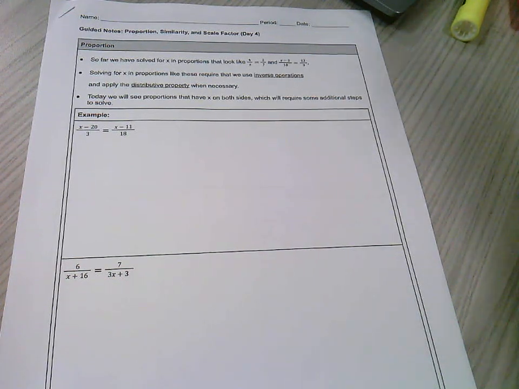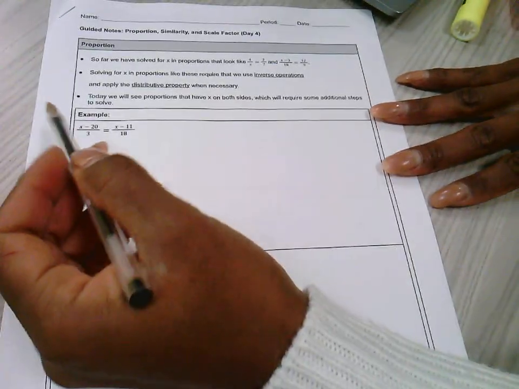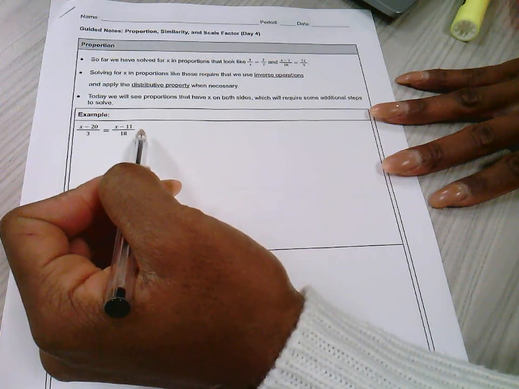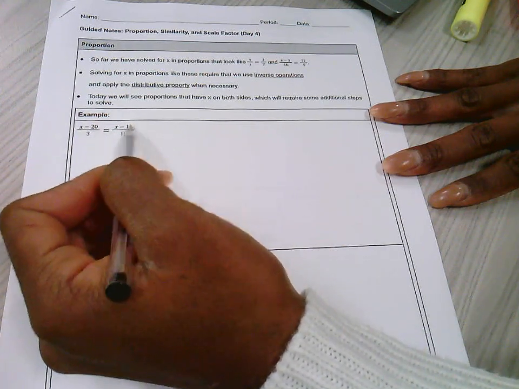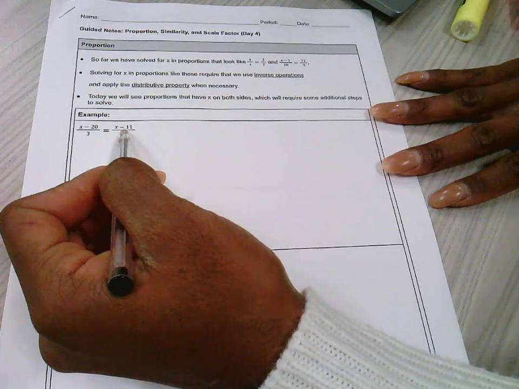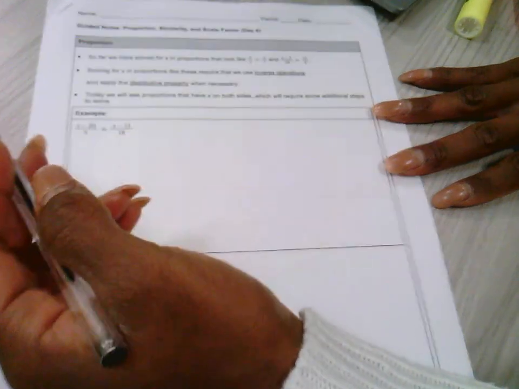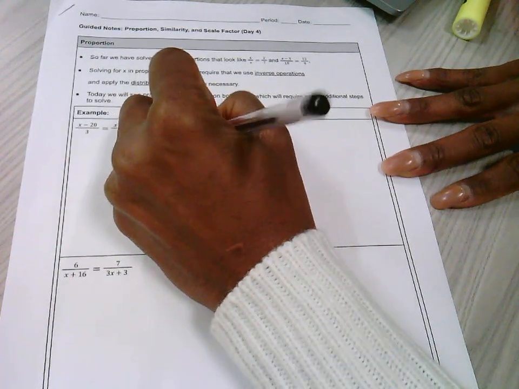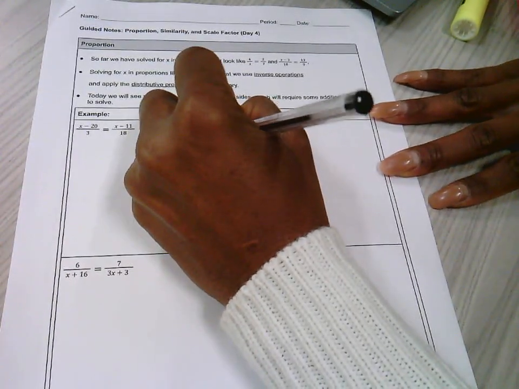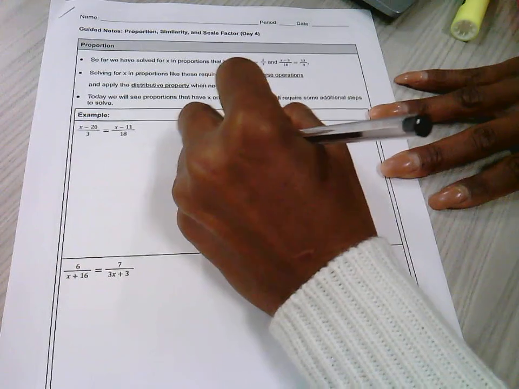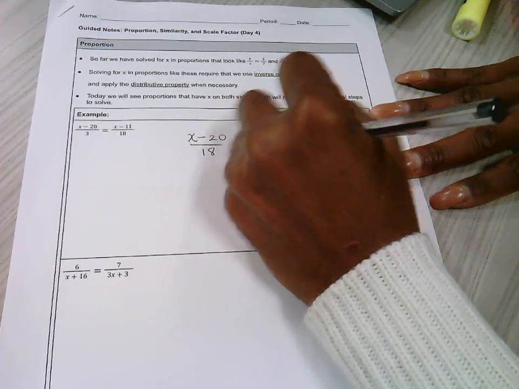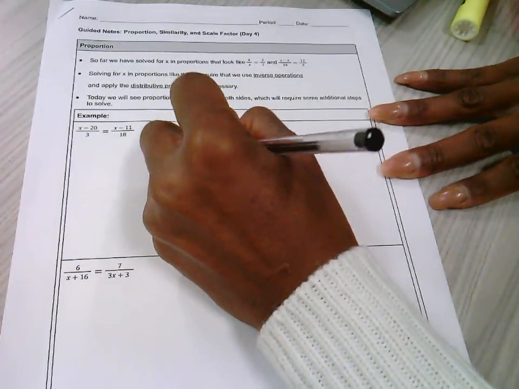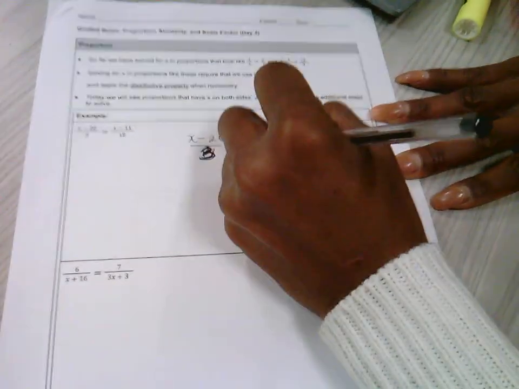Okay, hello all. So I am going to go through how to solve these when we've got what are called binomials on both sides. It's the same process, right? We've got an 18 over here and a 3 over here. So we've got x minus 20 over 18 equals x minus 11 over, oh shoot, I'm tripping, over 3. That was my bad. 18.